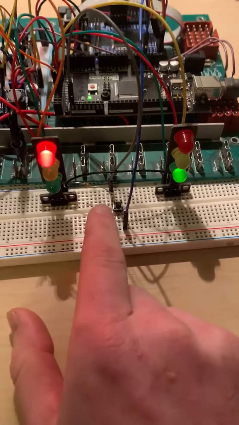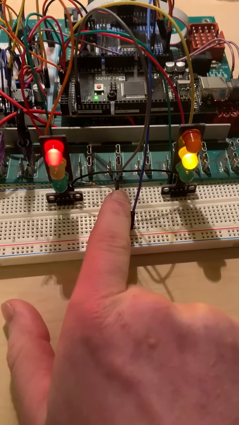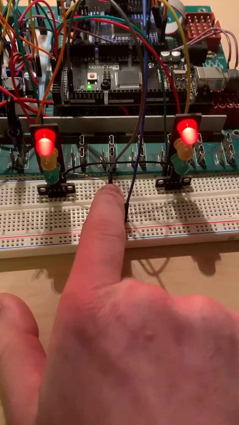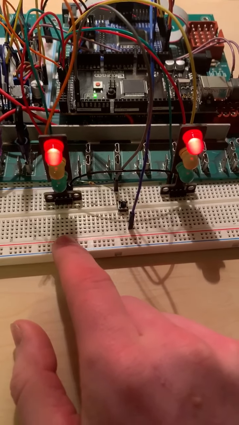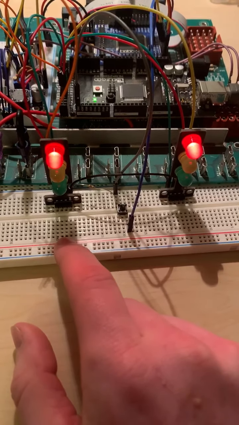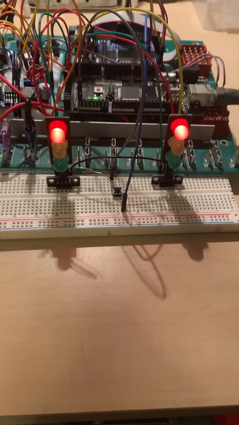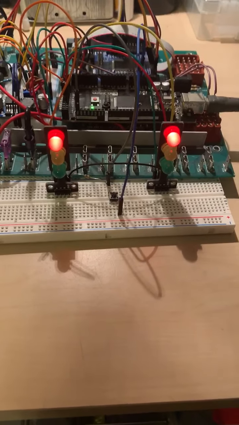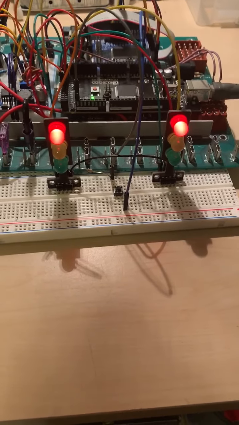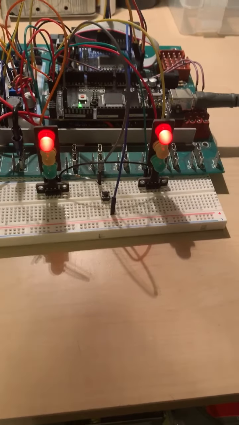So as we can see here, we're already in this state. If I push this button here, we'll enter an all red state, and it'll remain in this for an indefinite period until the button is pressed again.